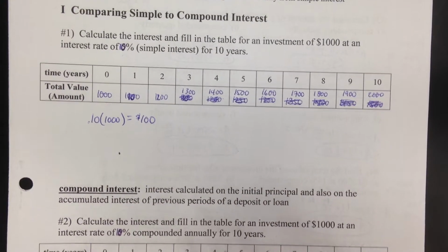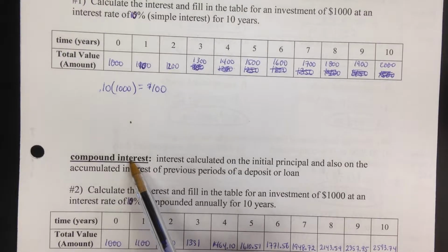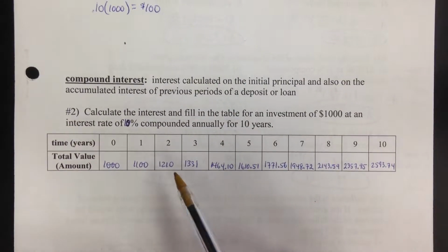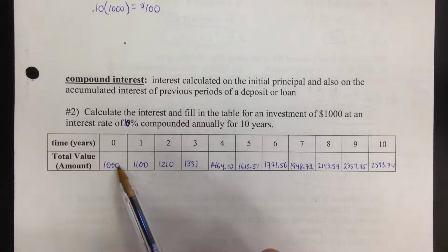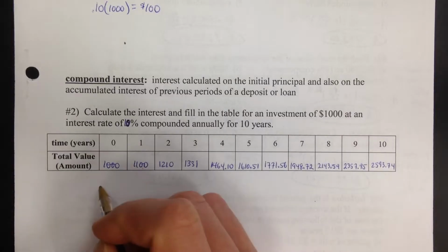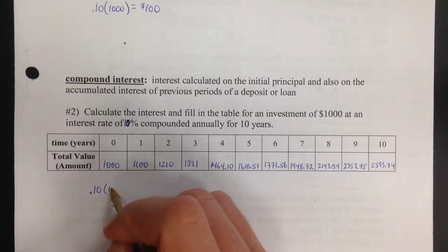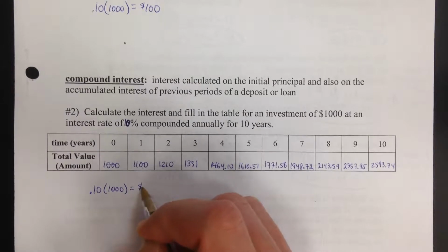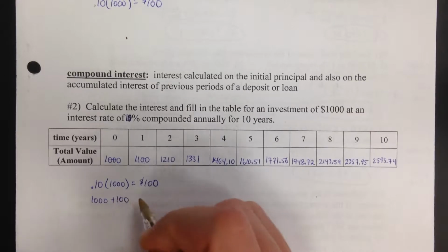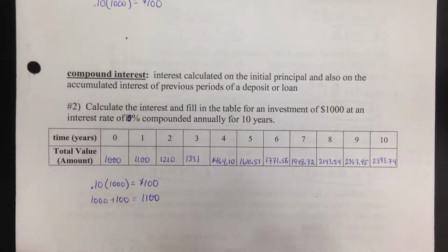Compound interest, though, is different. With compound interest, you're calculating your interest, and then you're adding that on to your amount to get a new amount, and then the next time you calculate your interest, you add it on to the new amount. So at the beginning, we invest $1,000. After 1 year, we now have $1,100 because we did 10% of 1,000, and we got $100. So the new amount is 1,000 plus 100 is equal to $1,100.